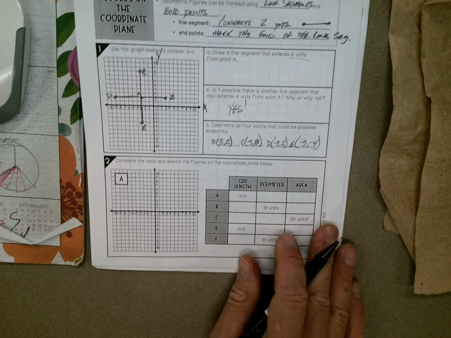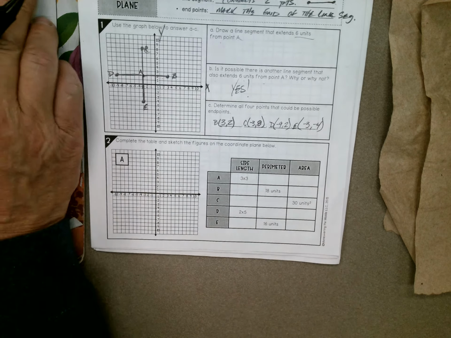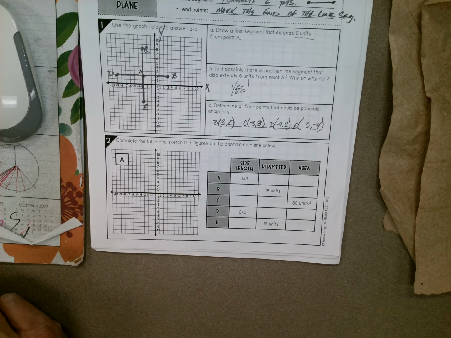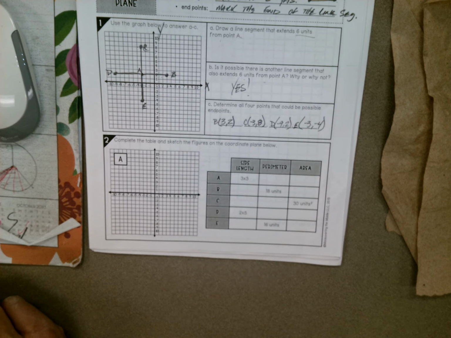Let's move on to number 2. Complete the table and sketch the figures on the coordinate plane. Well, letter A.